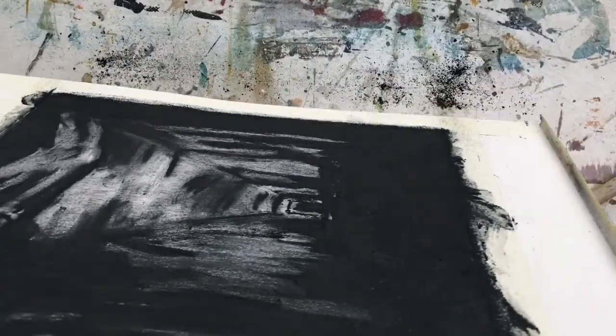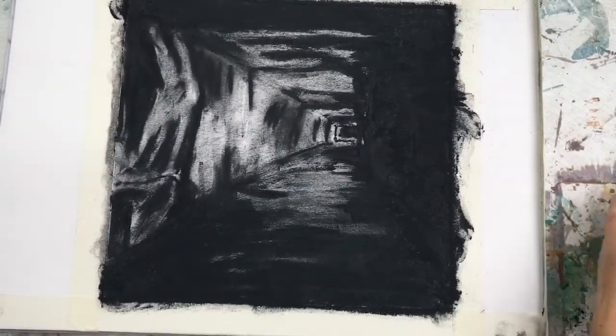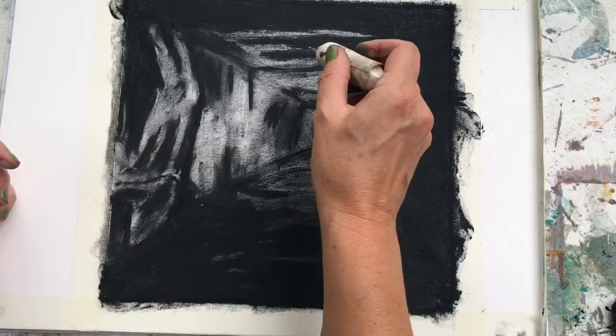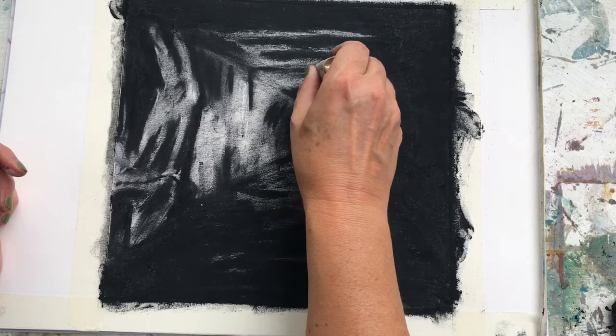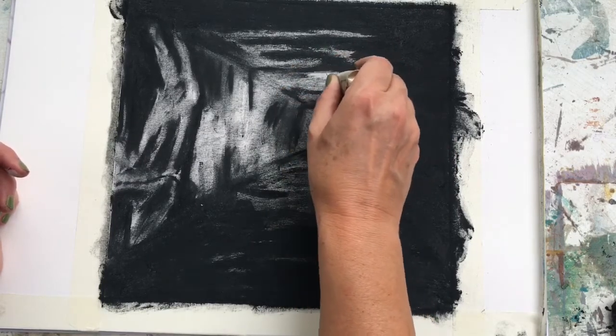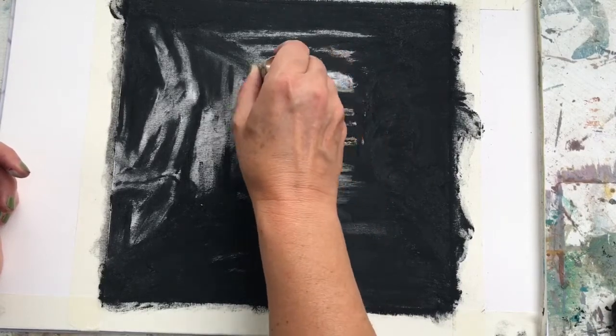So there, I'm just going to lightly tap and blow this off, and then I'm going to come in with a white. Okay, so up here we've got white, up here quite a lot. We've got a good section of light just there.